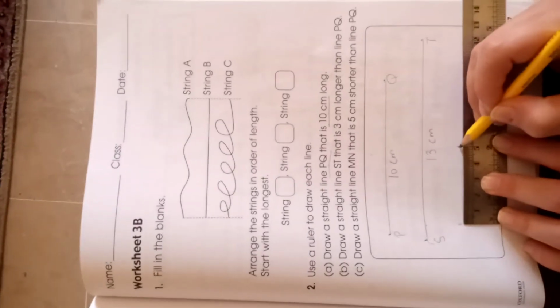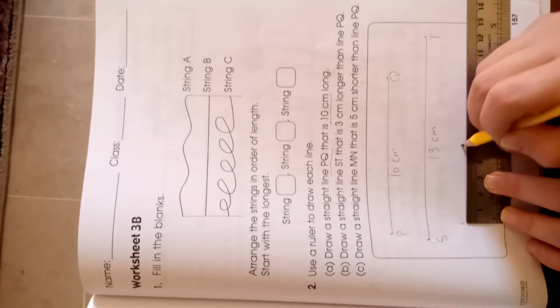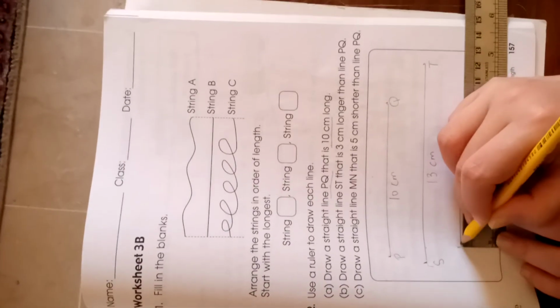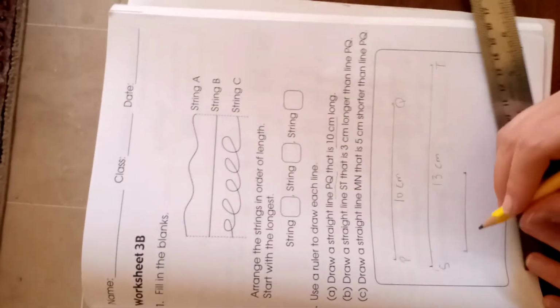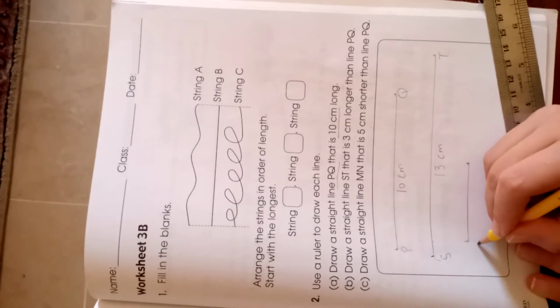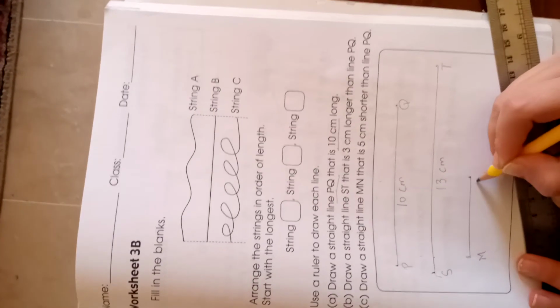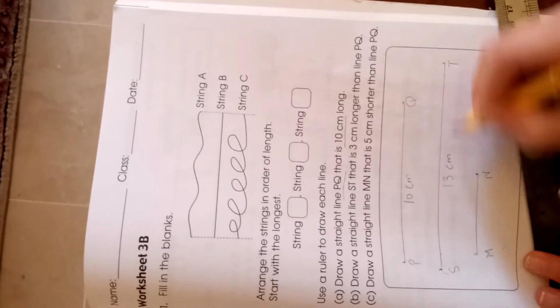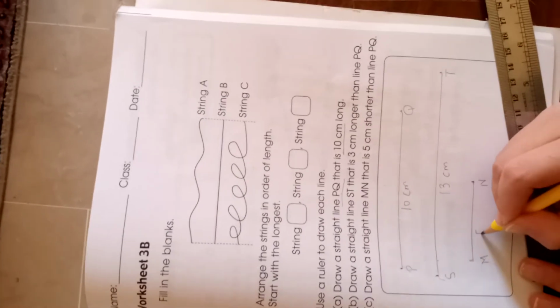So this is where 5 centimeter comes. So we got two ends of the object. Then the last step is simply to join the dots together. I have joined the dots together. And now I know that one end of the line is M. Another end of the line is N. And how long is it? It is about 5 centimeters long.